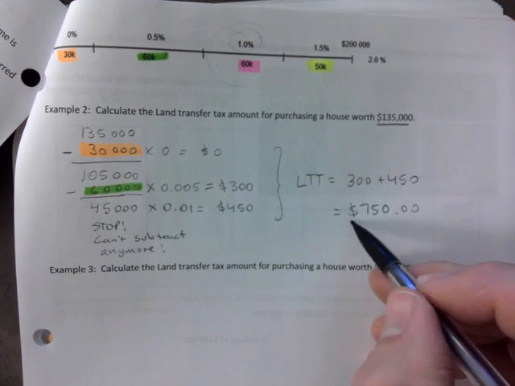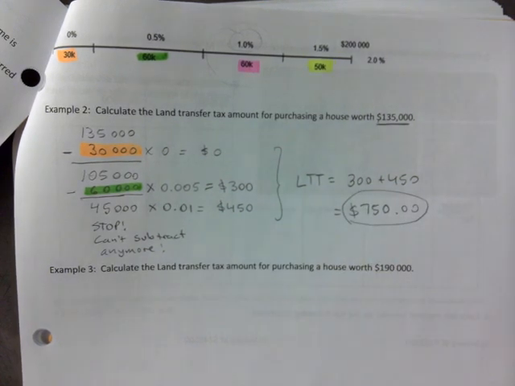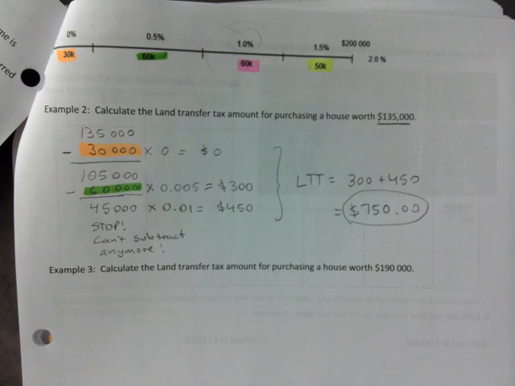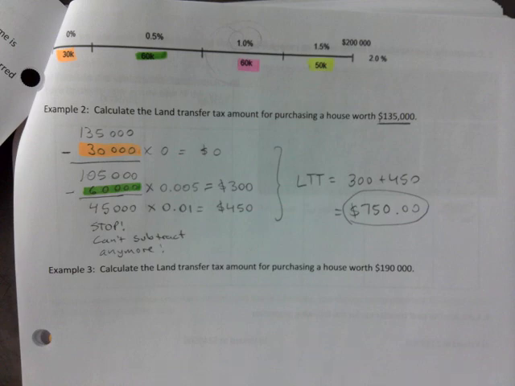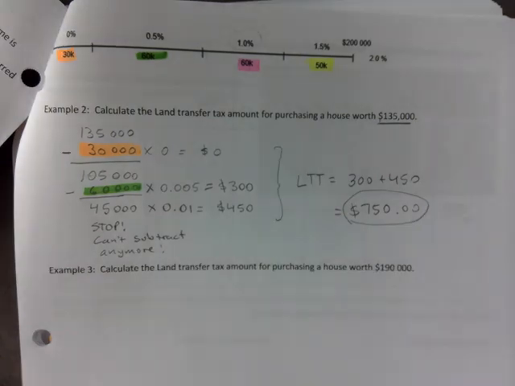To be honest, our province needs to revamp this scale. It's very dated. It's been used forever. Back when this was developed, houses probably rarely went past 200,000, and now almost every home is past 200,000. So that's something to keep in mind.